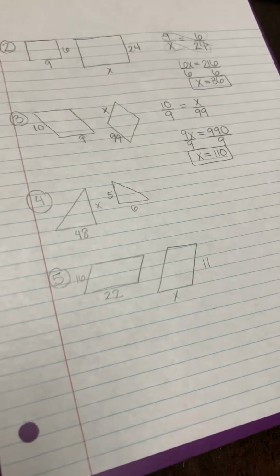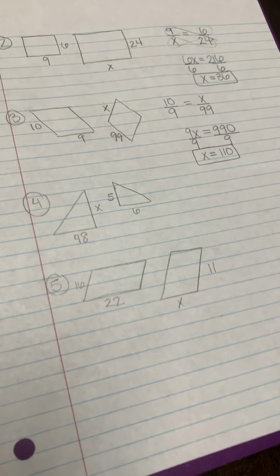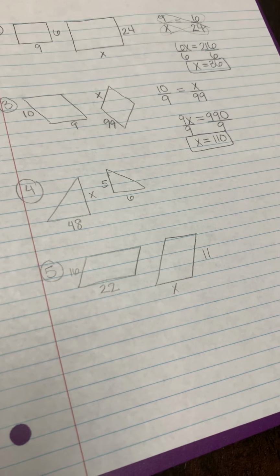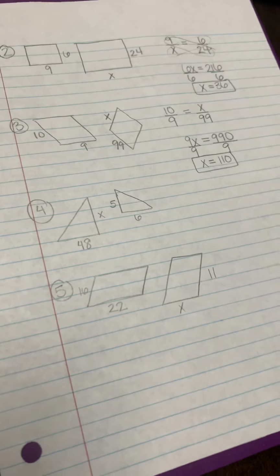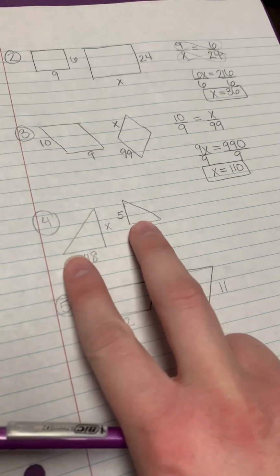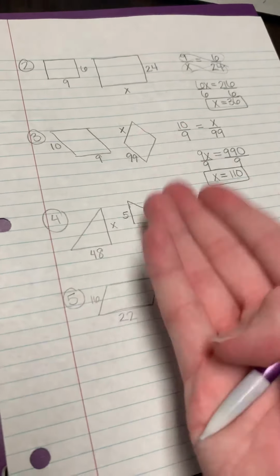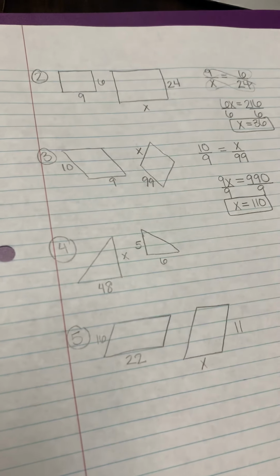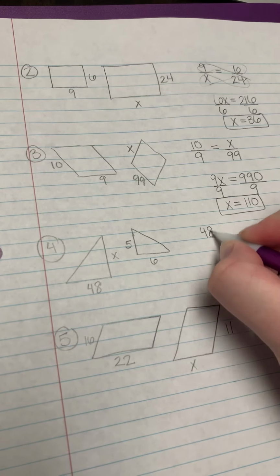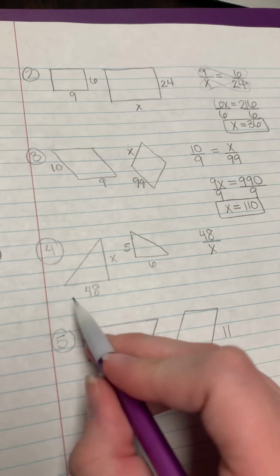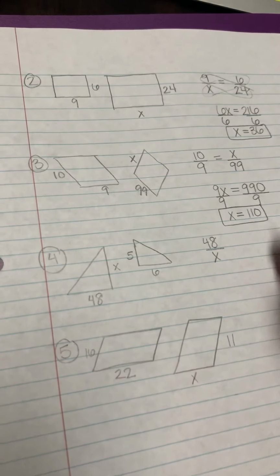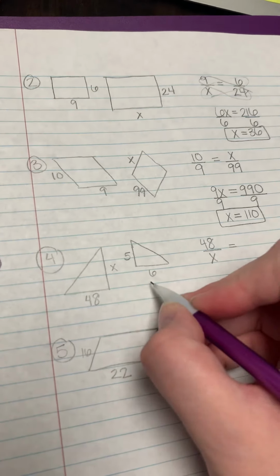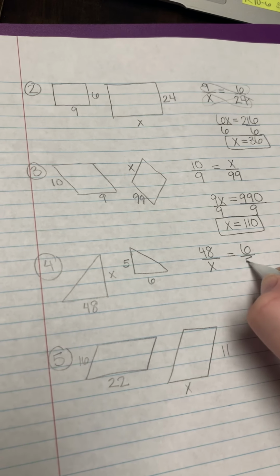So I'm going to work out 4 and 5. Remember that you could have set up a slightly different proportion than I did, but you could still get the same answer. So for number 4, seeing that they are flipped like this, let's go ahead and do one image to the next. 48 divided by x, so I start with the bottom, then the tall part, would equal 6 divided by 5.